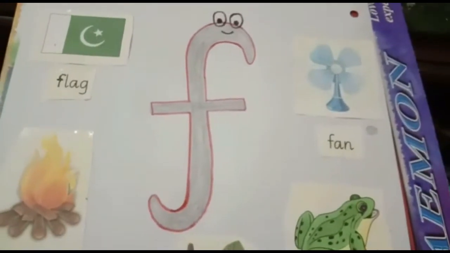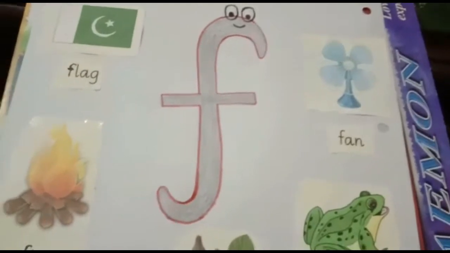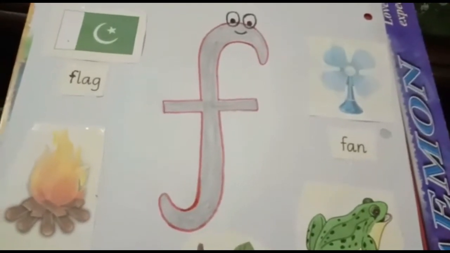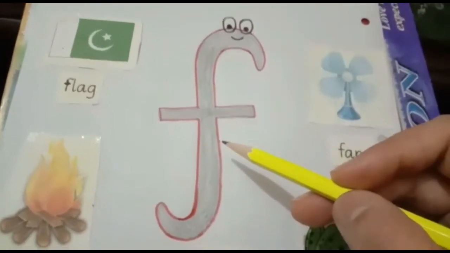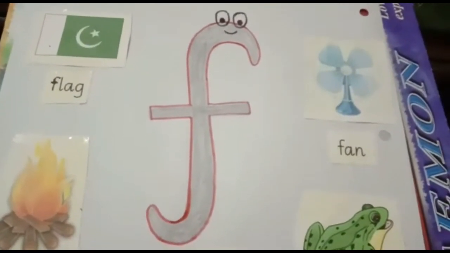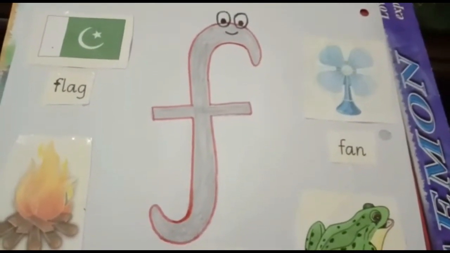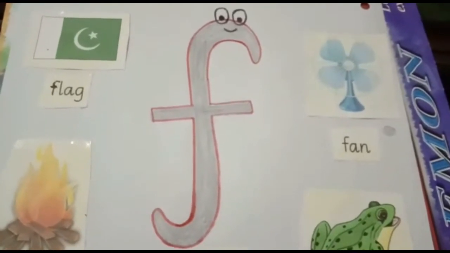Yes, here you can see the 6th letter in alphabets. Yes, this is letter F. This is small f. This is a lowercase, and the sound of this letter is F, F, F, F. Okay, what begins with this letter?